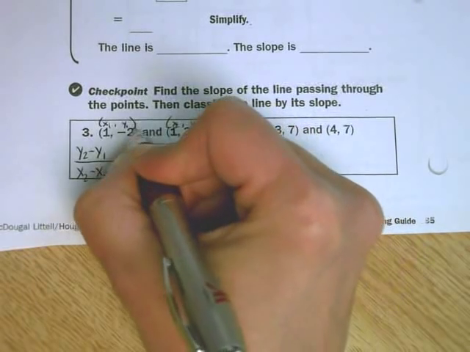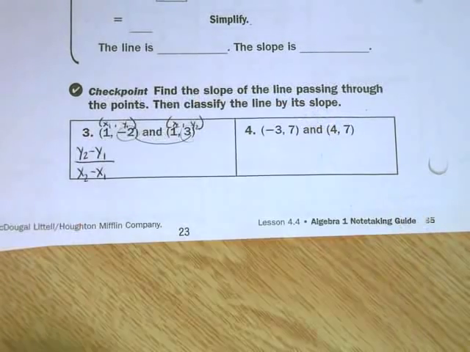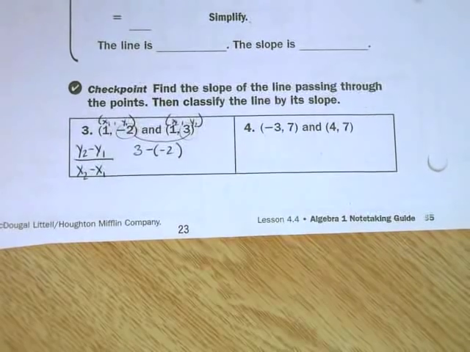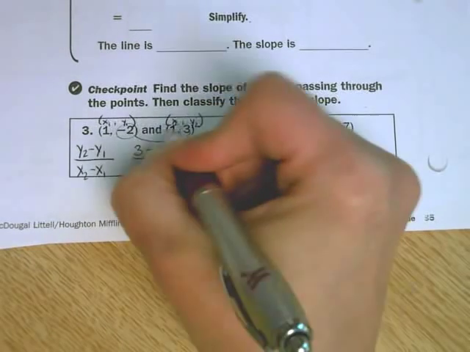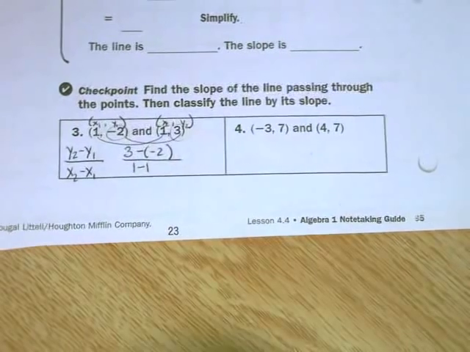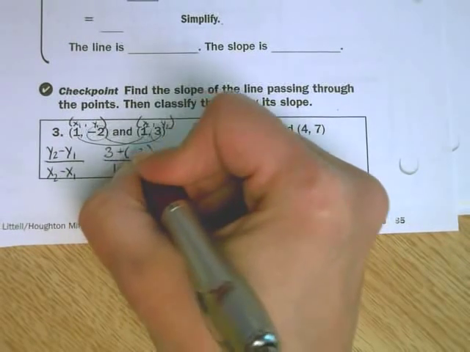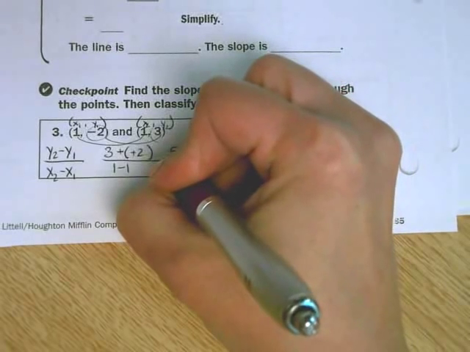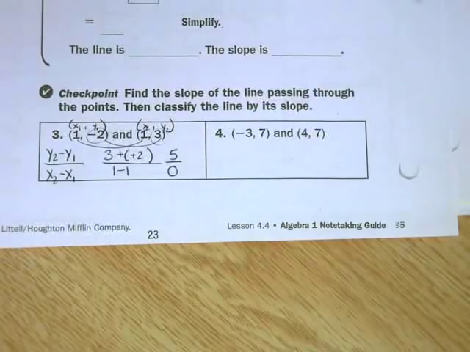y2 minus y1, the y is the second one's. 3 minus negative 2, be so careful with those negatives. And on the bottom, 1 minus 1. Okay, let's see what we get. Minus a negative becomes plus a positive. And you get 5 over, what's 1 minus 1? 0. What's 5 divided by 0?